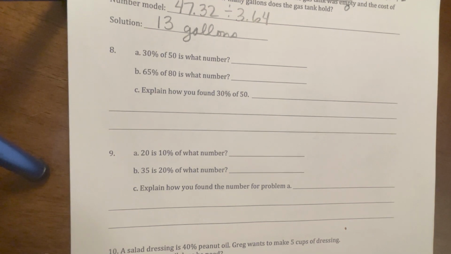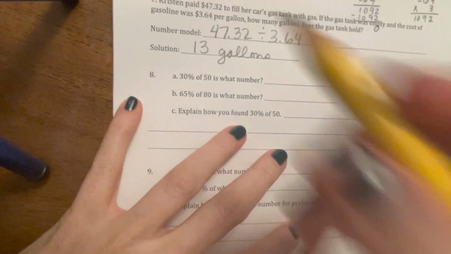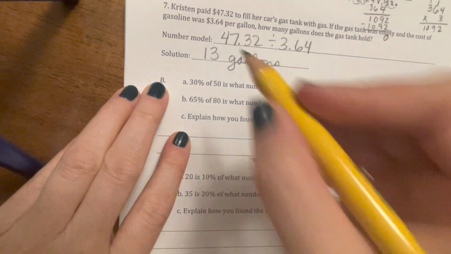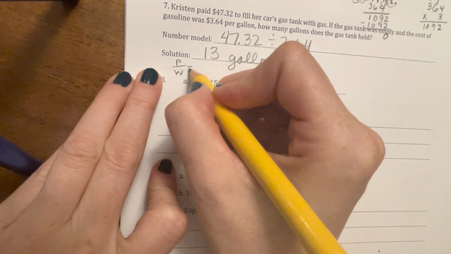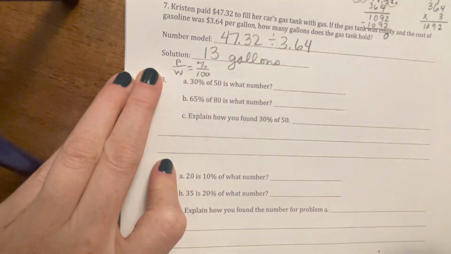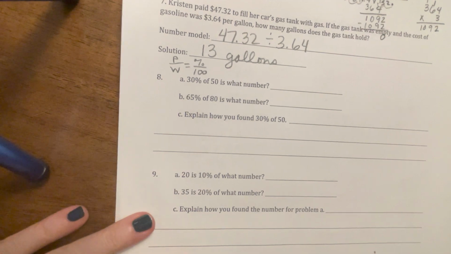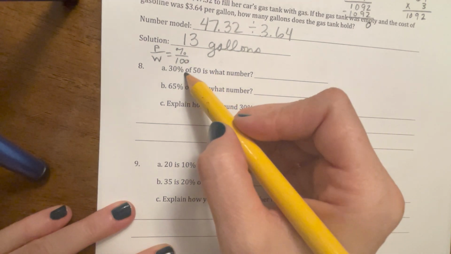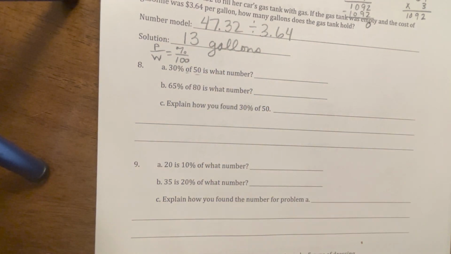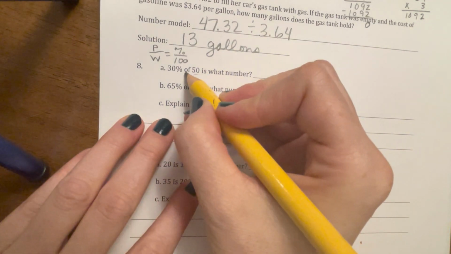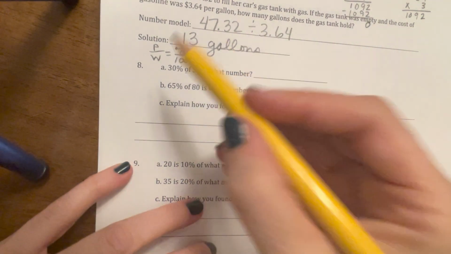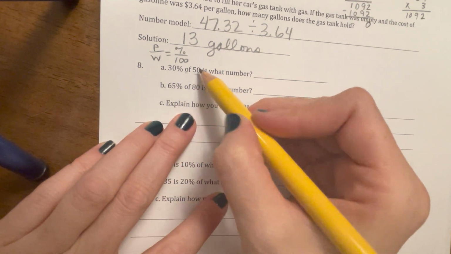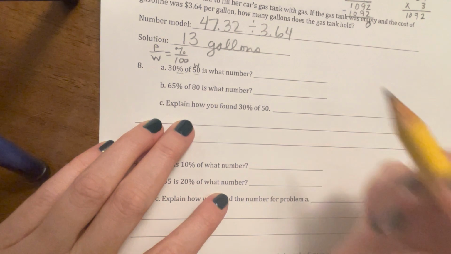All right, number 8, on to some percentage problems. So we should immediately be thinking of your proportion here. And if you need to, remember, maybe write it over to the side. Part over whole equals percent over 100 to help you remember that proportion. So we have 30% of 50 is what number? So after the "of," what did we say that number usually is? If it's "of" that, that's our total, so that's our whole.